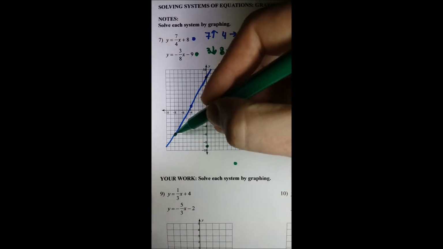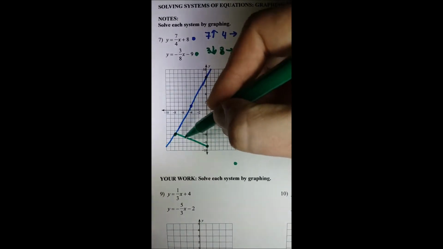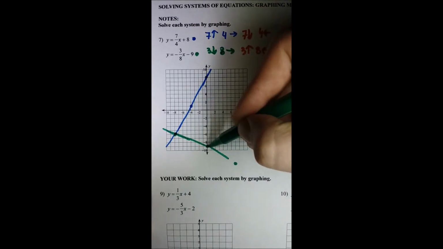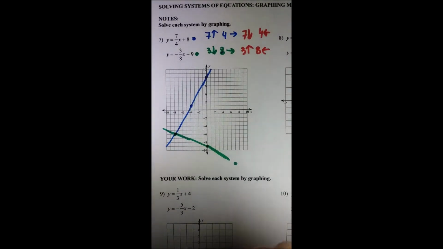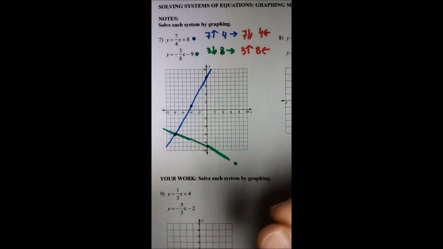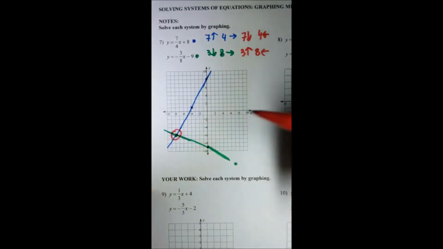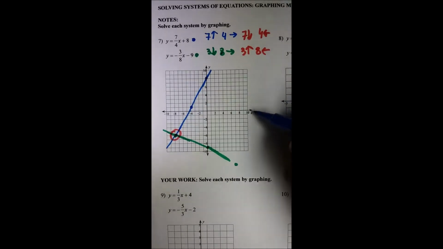How convenient. So now all I got to do is connect these points right here. Okay? I'm connecting them. And then identify where the two lines intersect. They're intersecting at this point. All you got to do is count. We're going to count with x first.